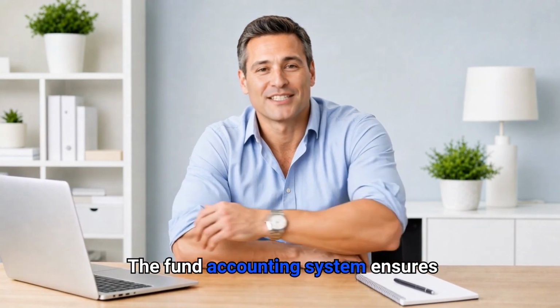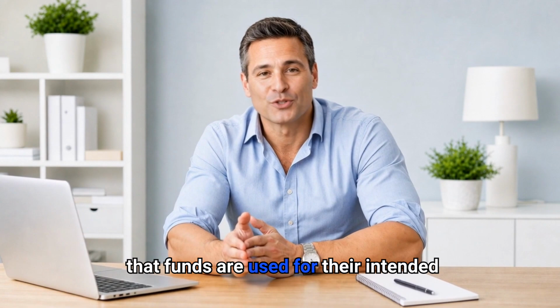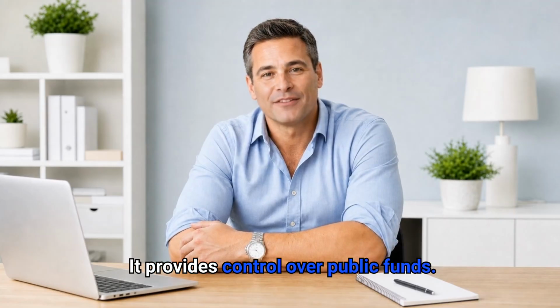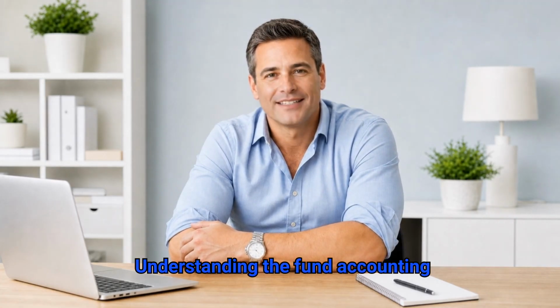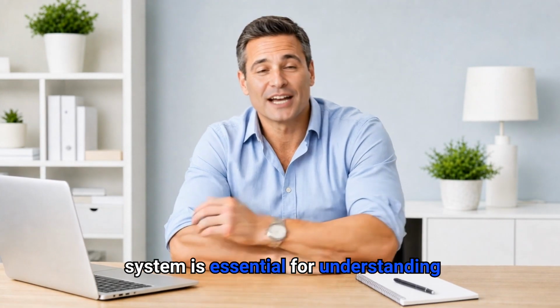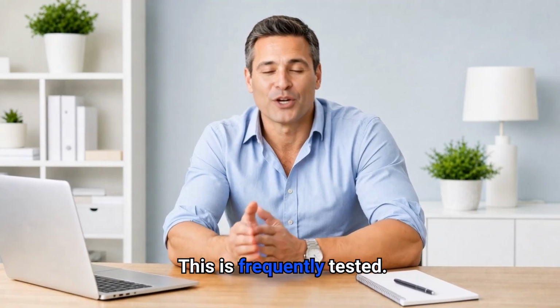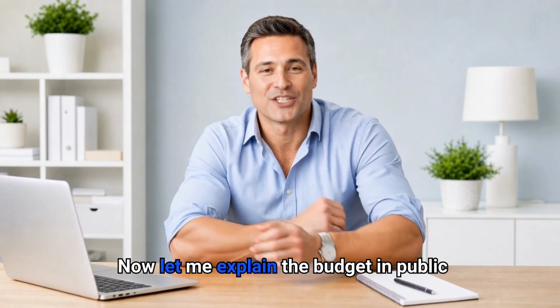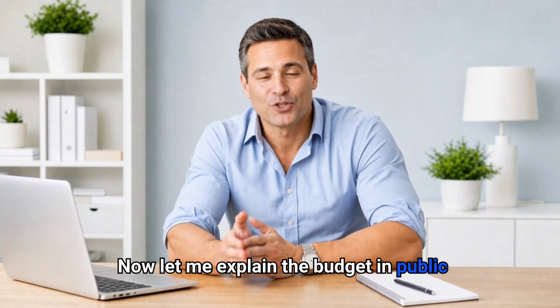The fund accounting system ensures that funds are used for their intended purposes. It provides control over public funds. Understanding the fund accounting system is essential for understanding public sector accounting. This is frequently tested. Now let me explain the budget in public sector accounting.